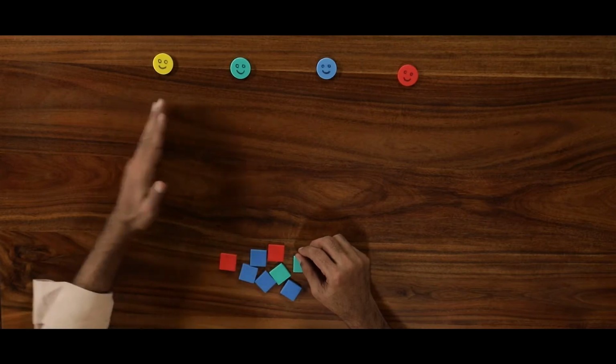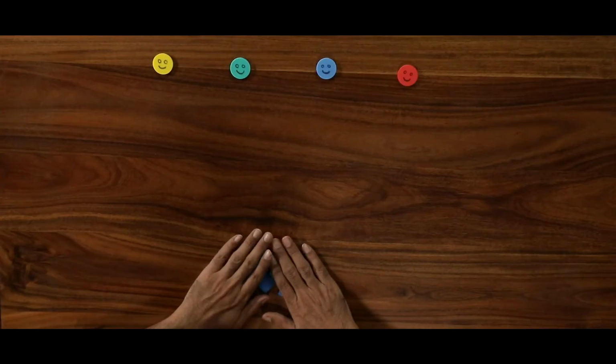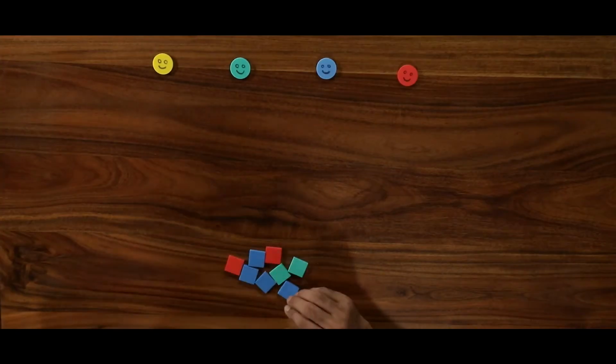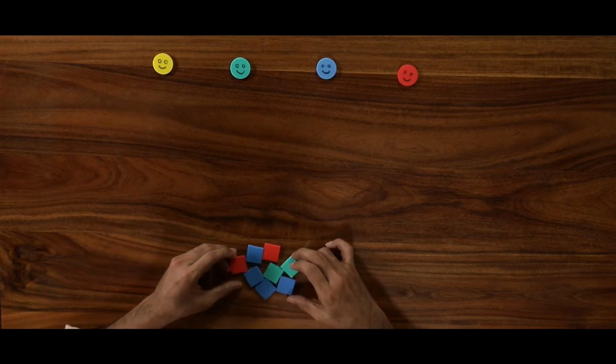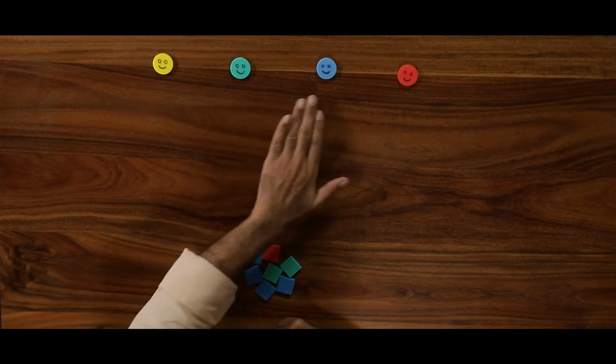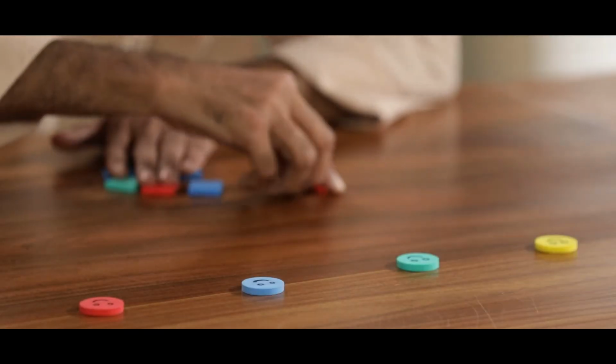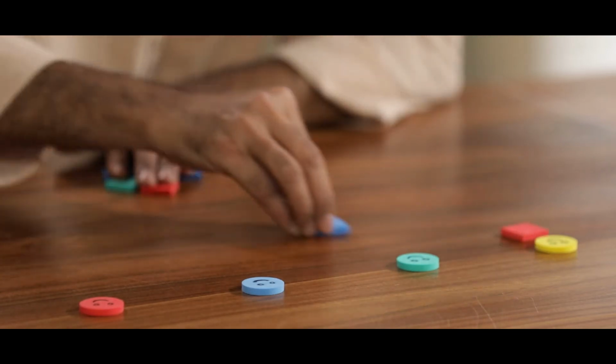Can I give more to some of them and less to the others? No. Dividing means equal distribution. Let us also see how many will they get and how many would remain with me. I have 8 square counters and I have to distribute it to 1, 2, 3, 4 friends. What do I do first? I start by giving 1 to each of them.